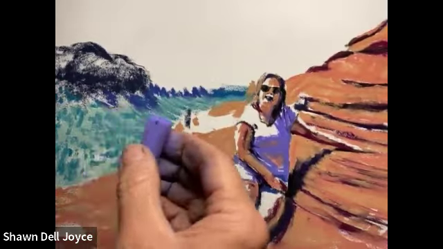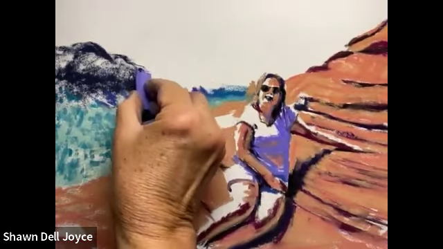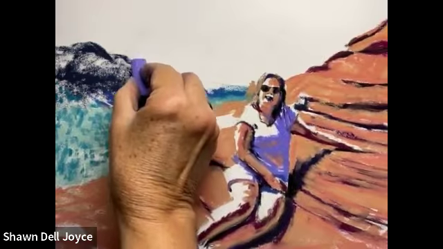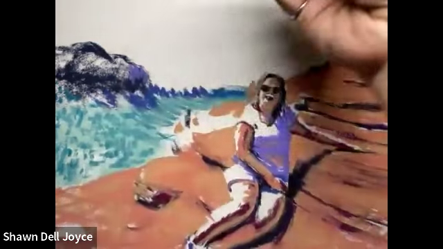I'm also going to use a little bit of this lavender in the hills to create some reflected light on the faces of the rocks.